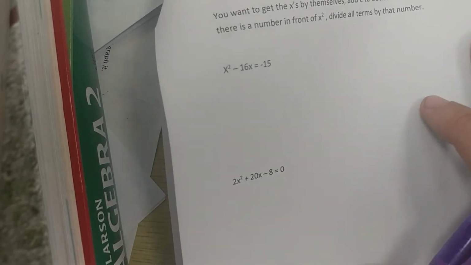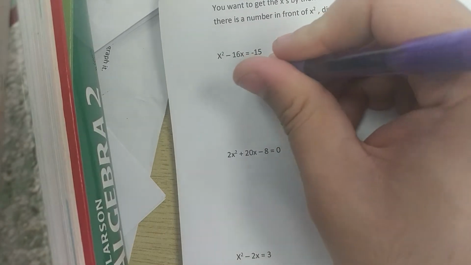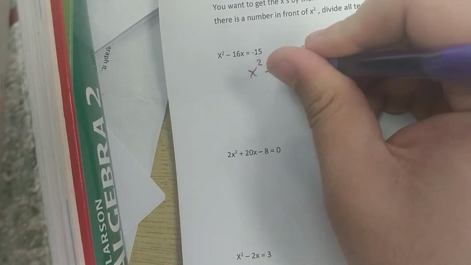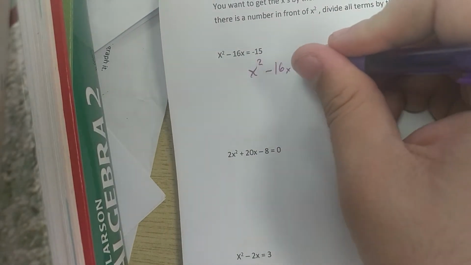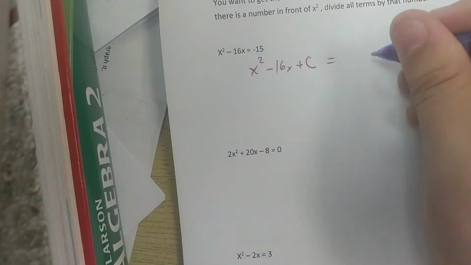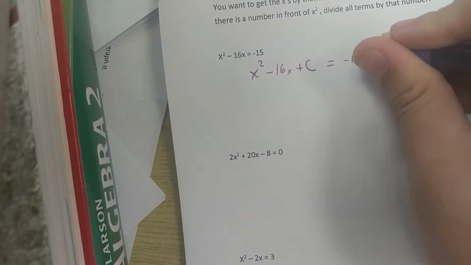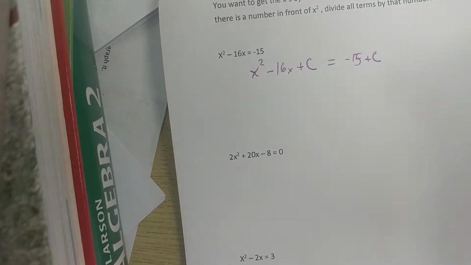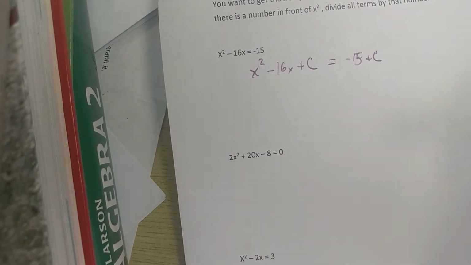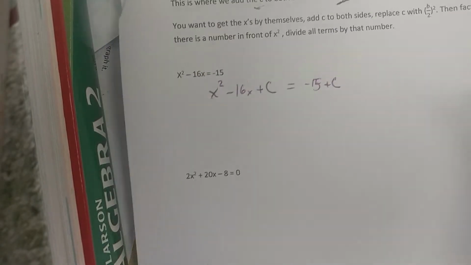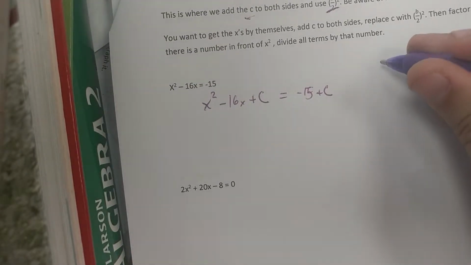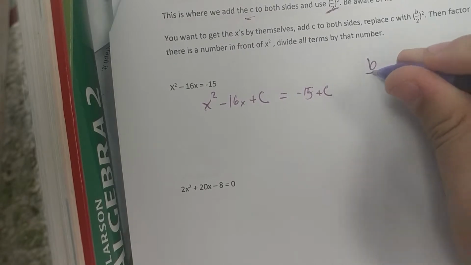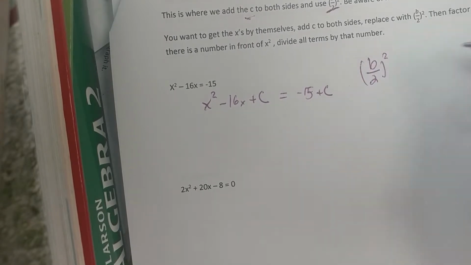So the first thing I'm going to do, and you need to show your work on this section, is to write x squared minus 16x plus c equals negative 15 plus c. I have to add c to both sides. Now I need to find what c is, and in order to find what c is, I'm going to use b over 2 squared.